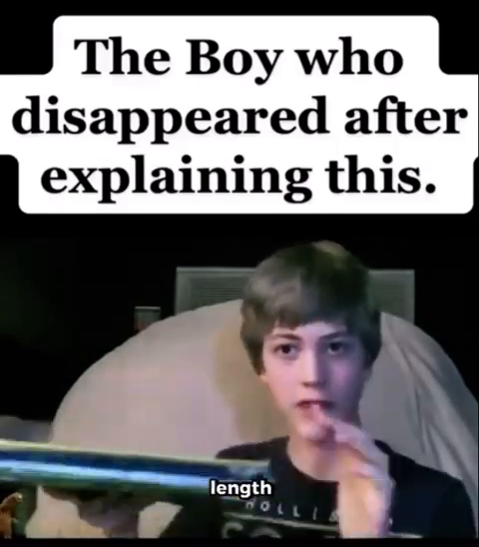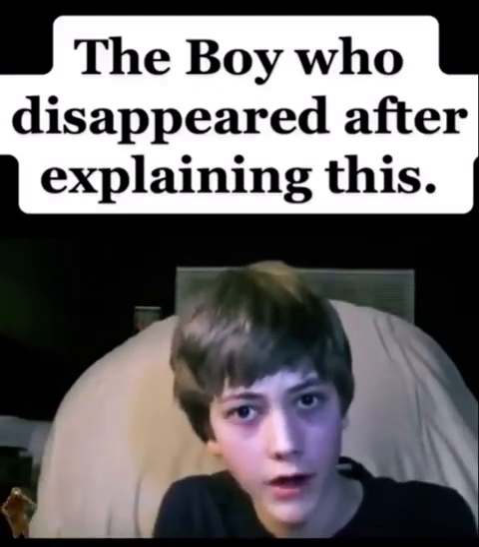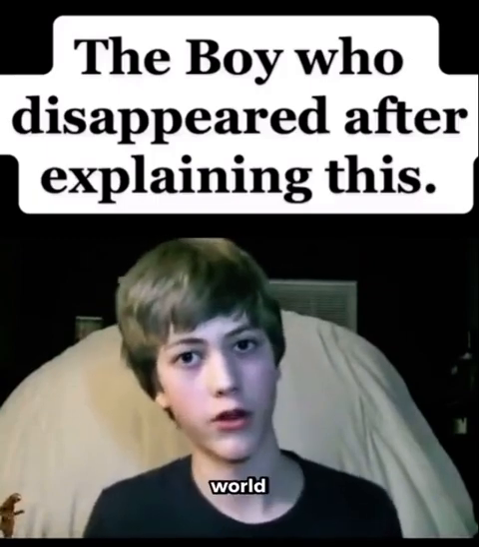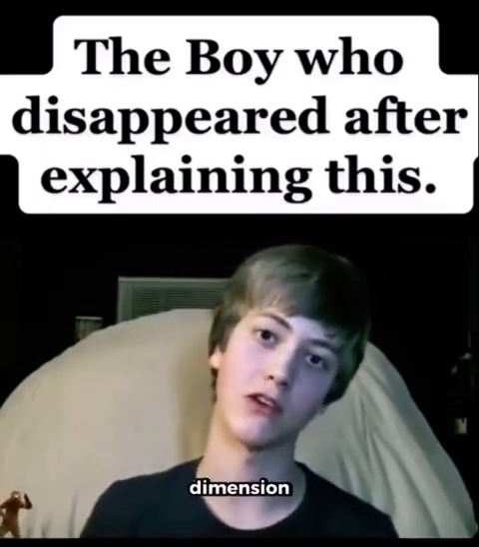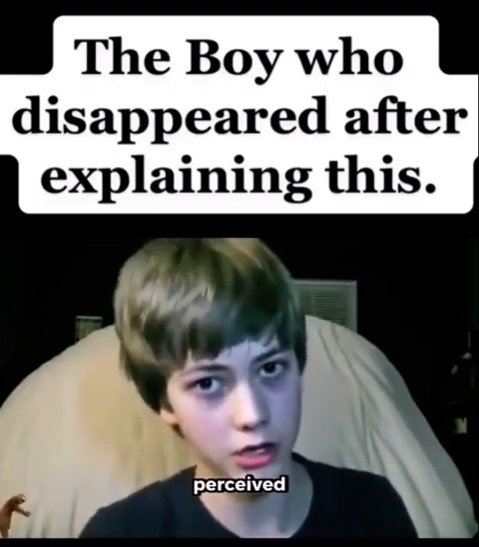We have depth, we have length, and we have width. Now what happens if you keep going on from here on out? We would have a four-dimensional world. But what exactly is a fourth dimension? In order to understand this, we need to understand how dimensions are perceived.